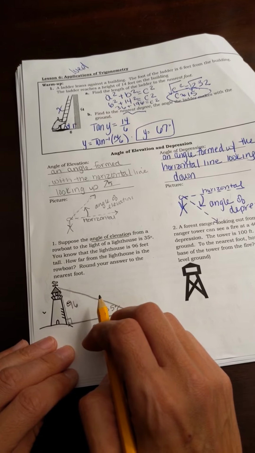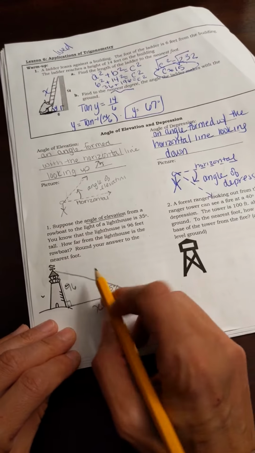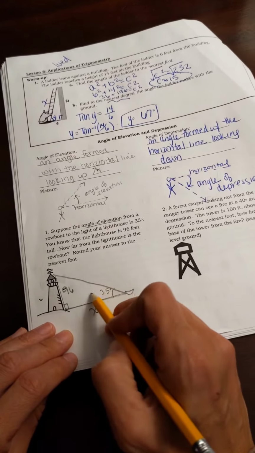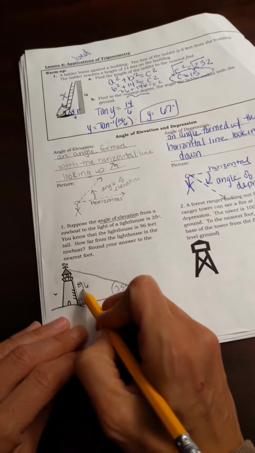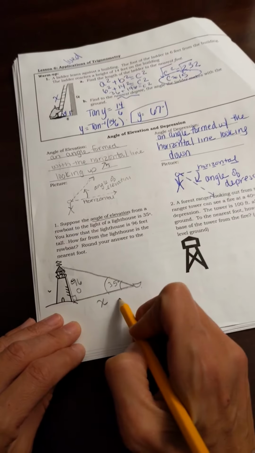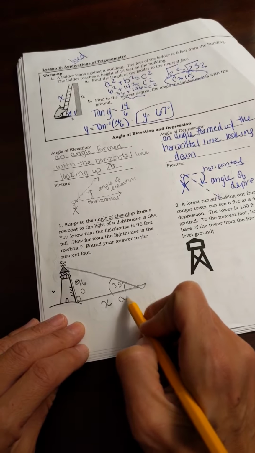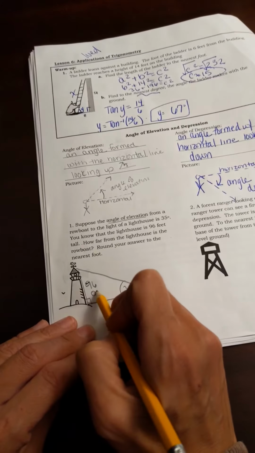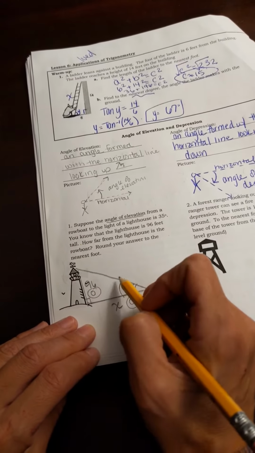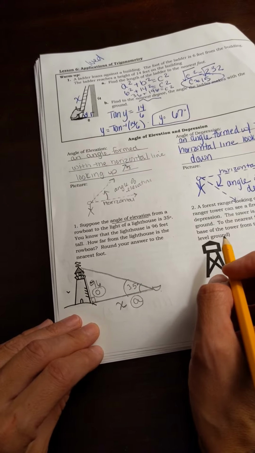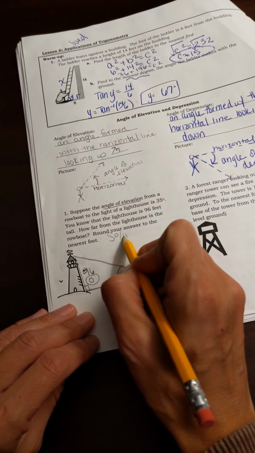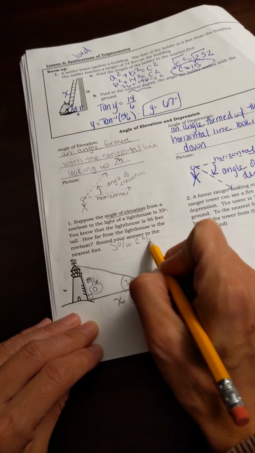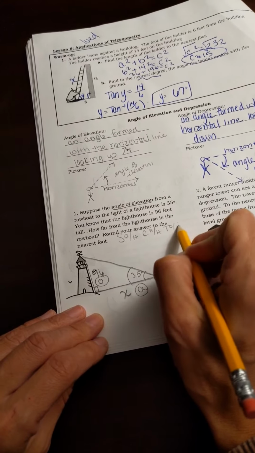How far from the lighthouse is the rowboat? Round your answer to the nearest foot. Okay, so we're looking for a side. The process is from the reference angle, label our sides. This is opposite the angle, and this is next to the angle, which is called adjacent. Which function uses O and A? Always write SOHCAHTOA down, guys. That just helps. You got me?